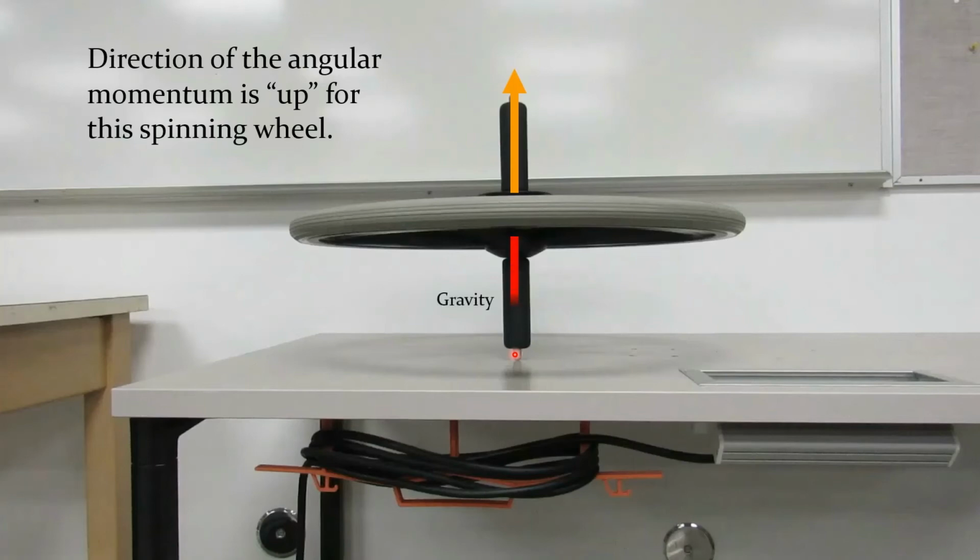Okay, gravity, we know, should be right there. And remember, this is a symmetric wheel, so the center of mass should be right there. So gravity is going to act right at the center. And this right here, the handle, is the rotation axis for the wheel.